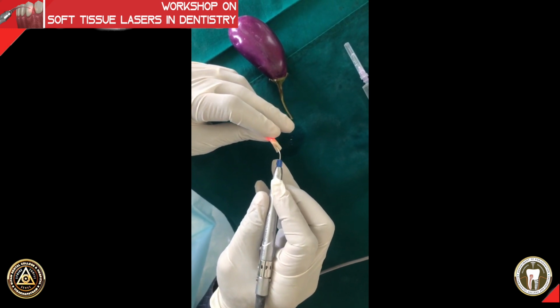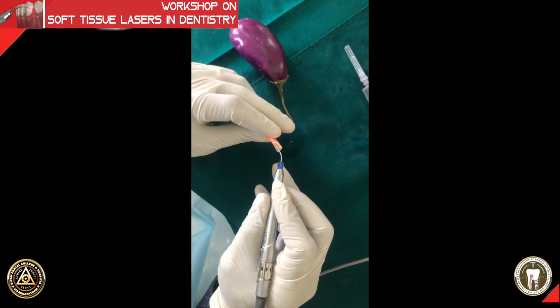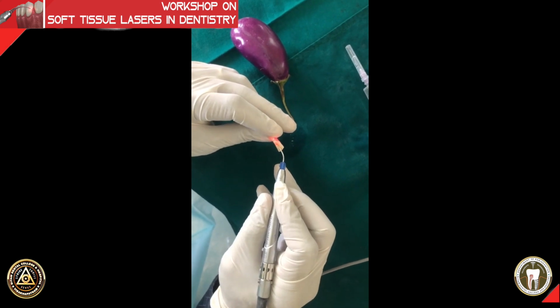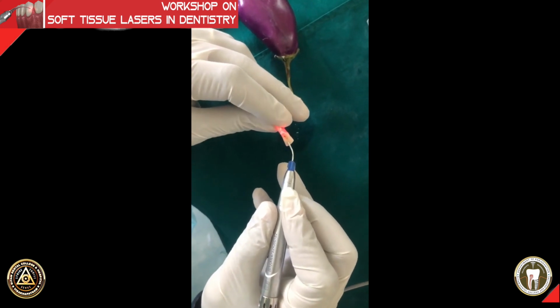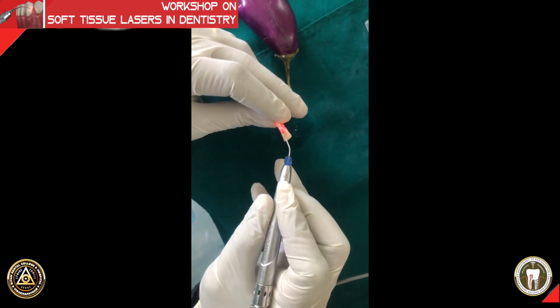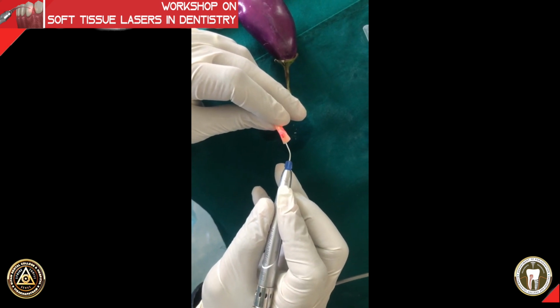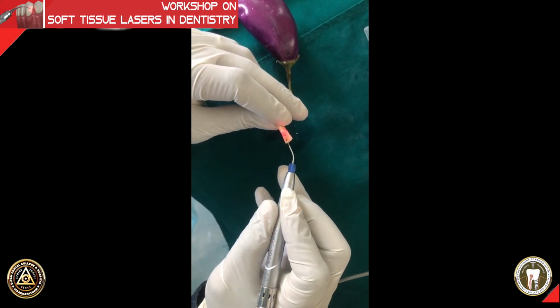This step has to be done 4 times per canal. So in a multi-rooted tooth with 3 canals, you have to do it 12 times in total, for each canal 4 times with a gap of 10 seconds. So root canal disinfection will take some time. It's not just showing something and coming out immediately, right? So that's the procedure for a root canal disinfection.